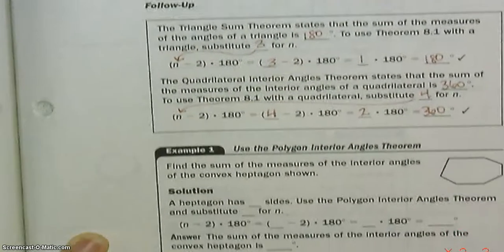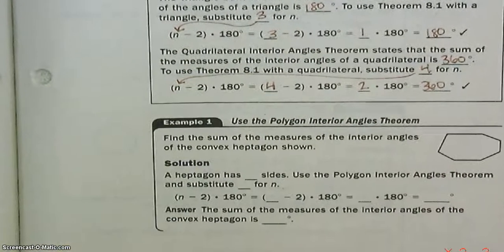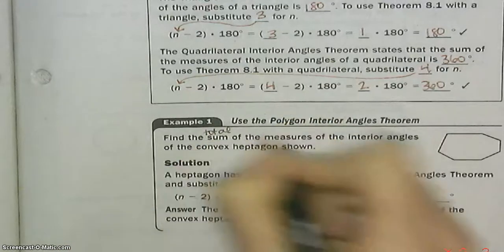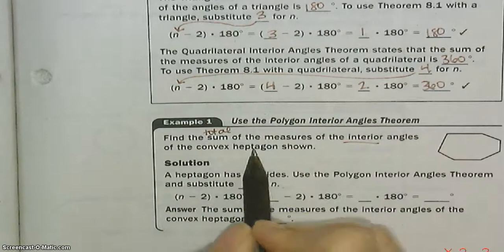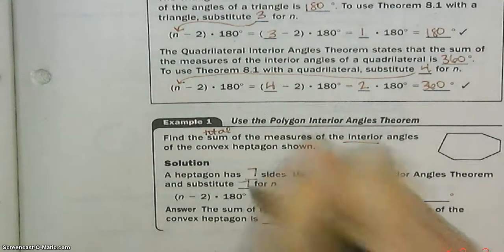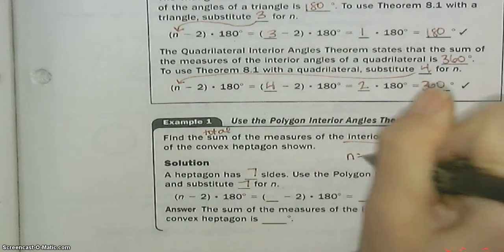So if you look at example 1, find the total of the interior angles of a heptagon. Well, heptagon means 7 sides. So we know that n is equal to 7.